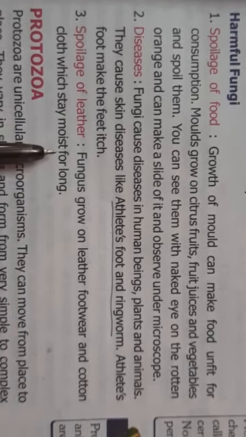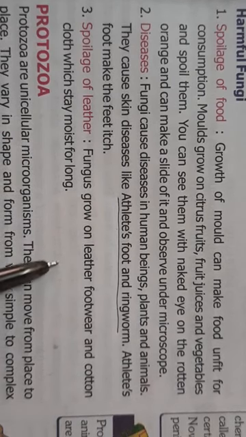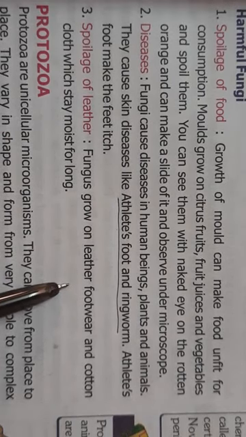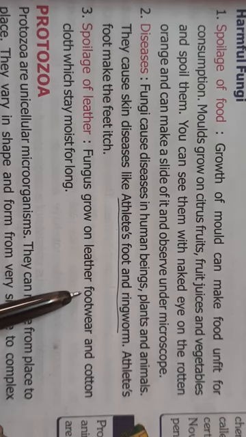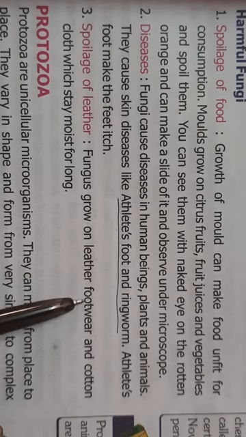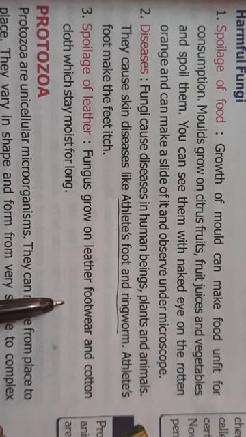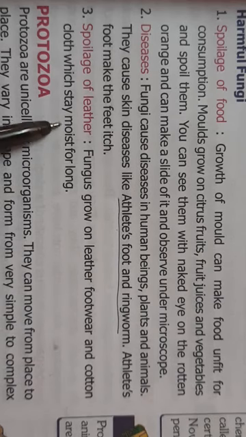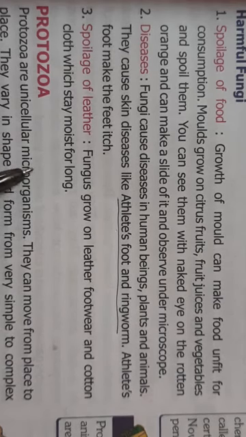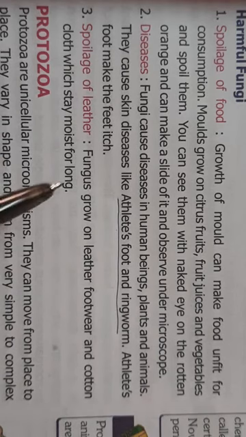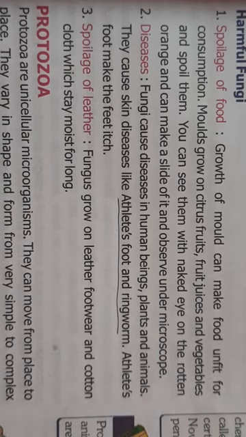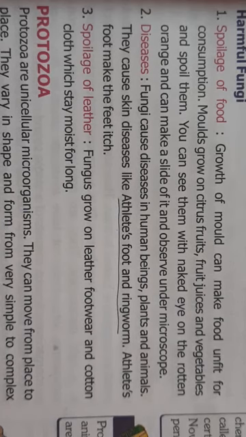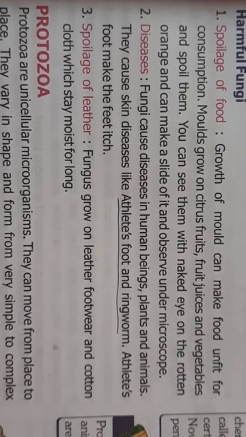And then there is spoilage of leather. Fungi grow on leather footwear. You must have noticed, children, especially during the monsoon season, if your shoes and bags are kept as they are, you will see the growth of fungus on top of them. Why? Because they stay moist for a long period of time, and then it spoils the leather. So these are some of the harmful fungi and the useful fungi.